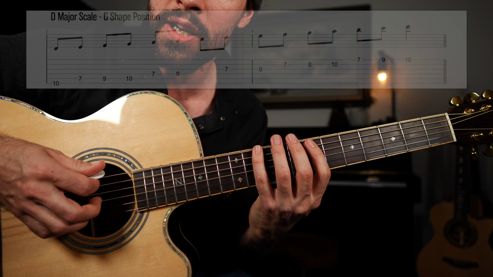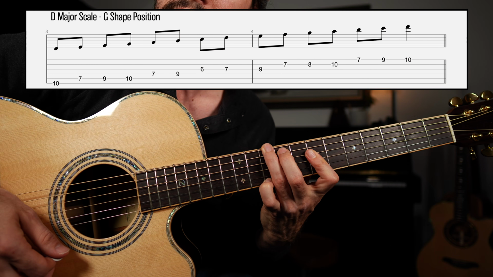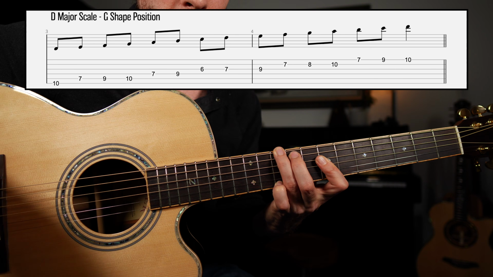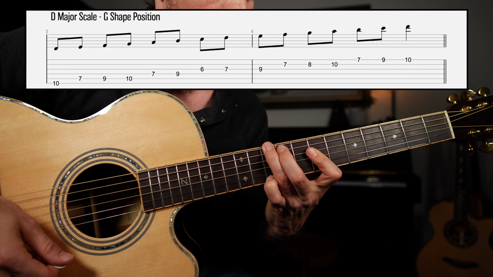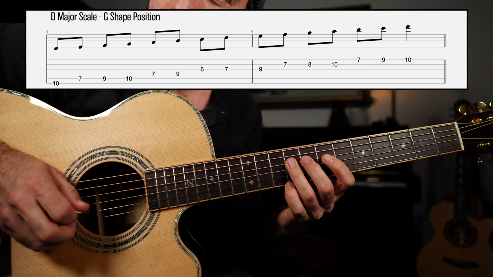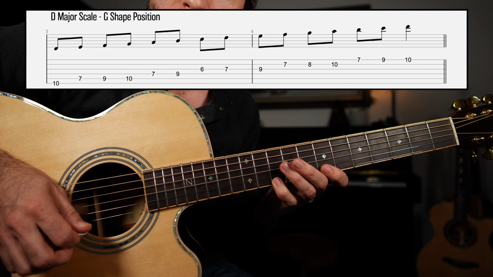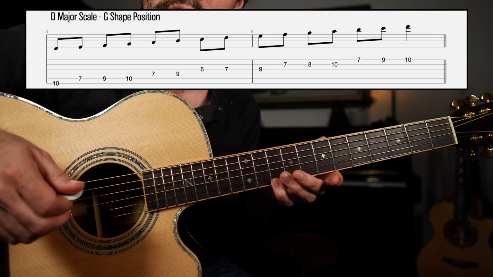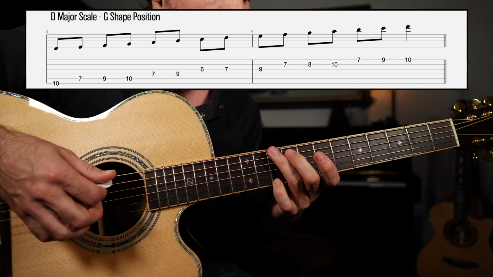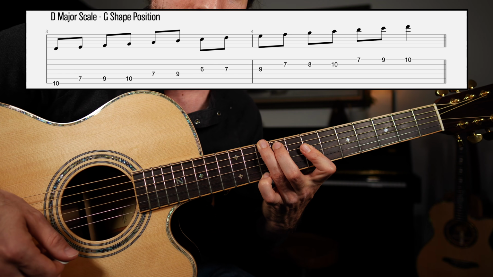It's also connected to the D major scale in its G-shaped position, which is super useful for soloing. One of the main reasons is that it overlaps with the very simple but versatile major pentatonic scale position. This is the D major scale in its G-shaped position.